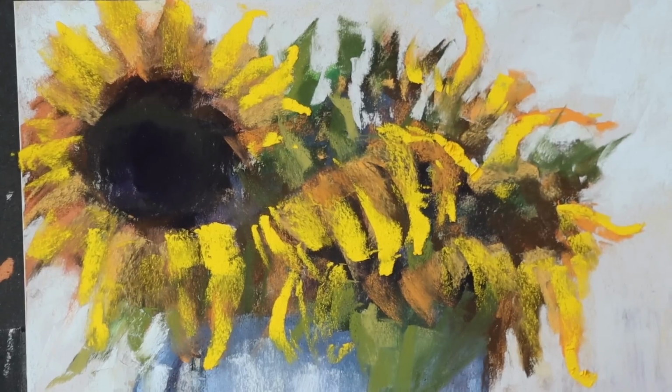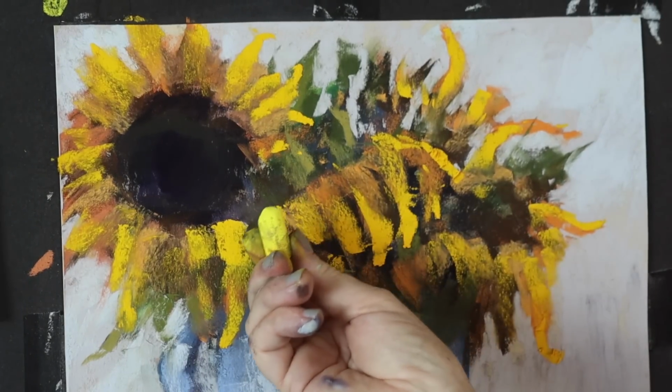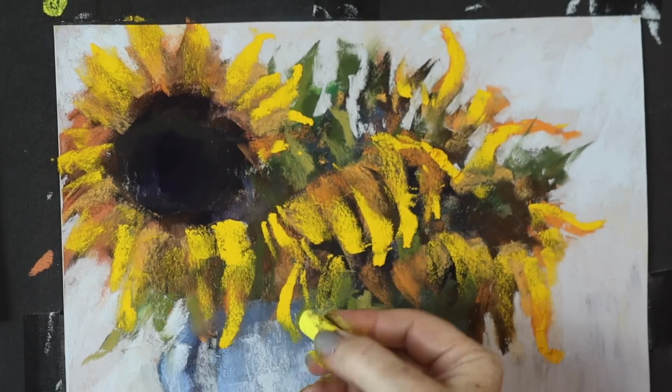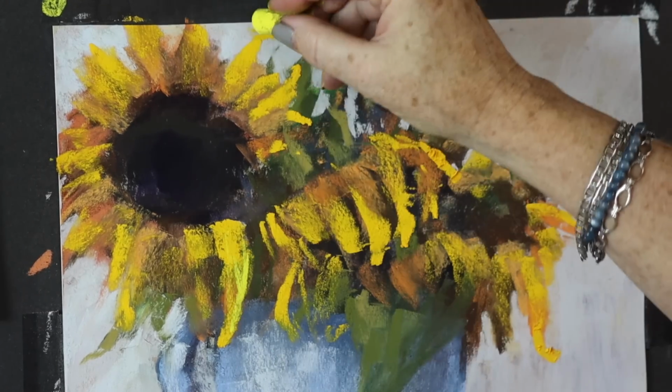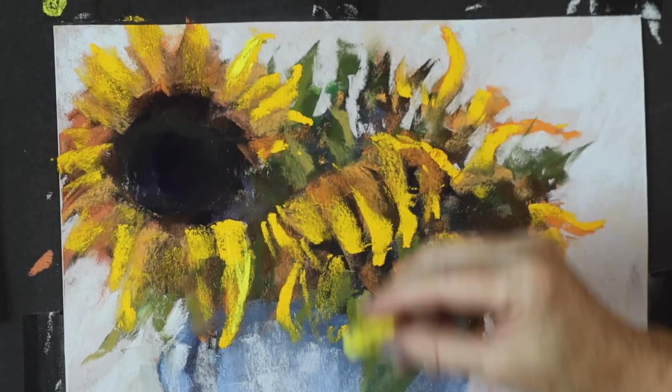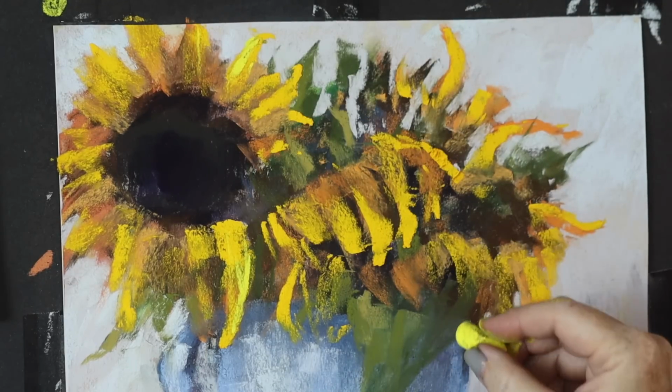Right, if we really want to increase the vibrancy, I'm going to take a cool yellow. This is a lemony yellow. So I'm going to mix the warm and cool together. And this really helps them come alive. But this is where I need to pay attention.